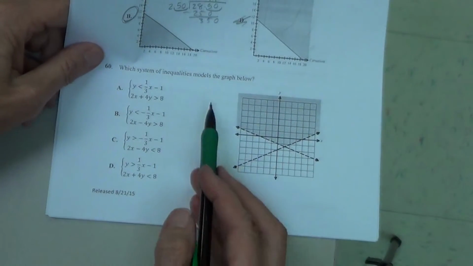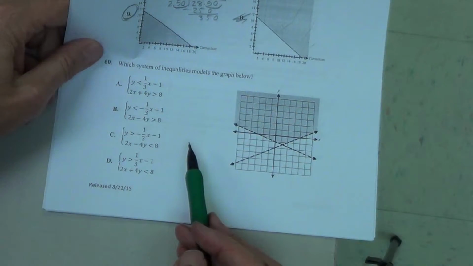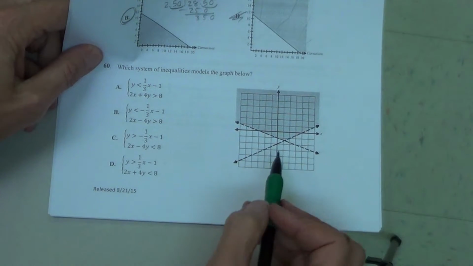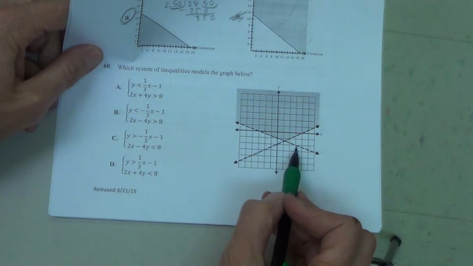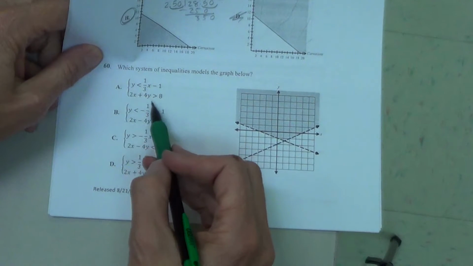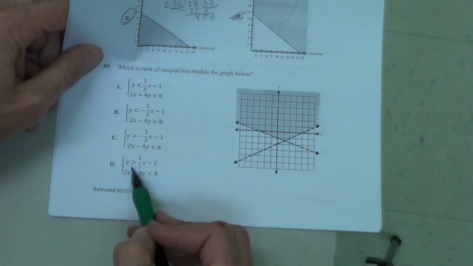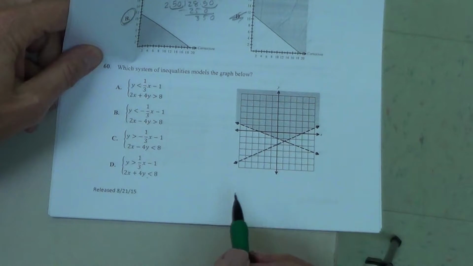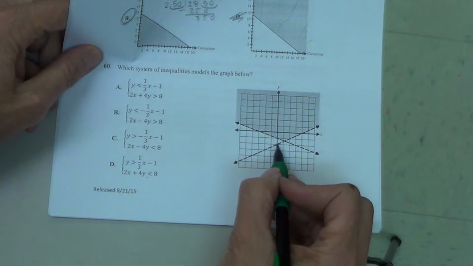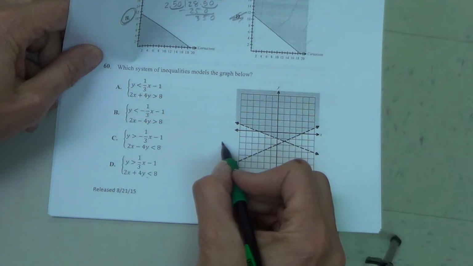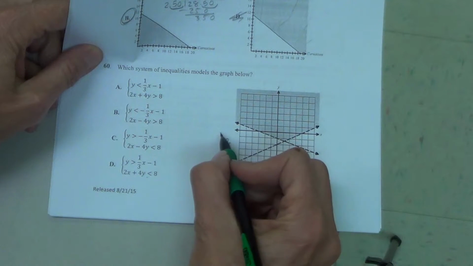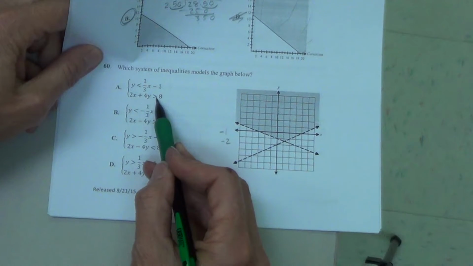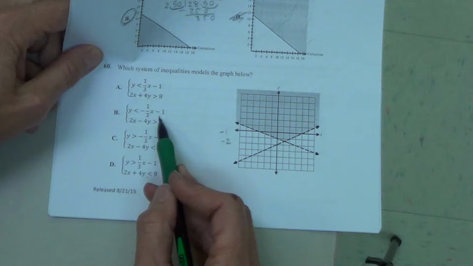Which system of inequalities models the graph below? Okay, this is where I use my technical reading on these graphs. I look at this, they're both dashed lines, so I shouldn't see anything that says equal to, and I don't. Now this also says that my y-intercept is at -2 on that one, and -1 on that one. Got a -1 there. This one isn't in graphing format, so I'm not going to look at it yet.